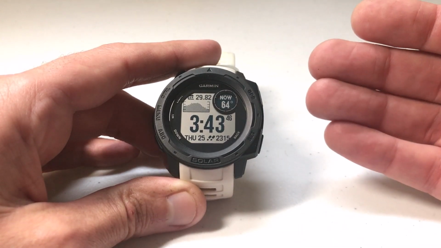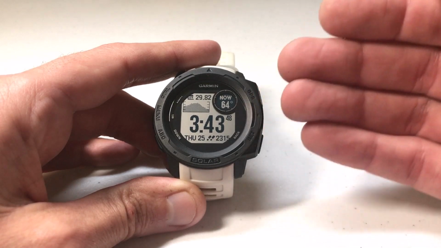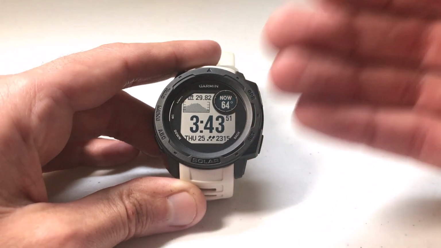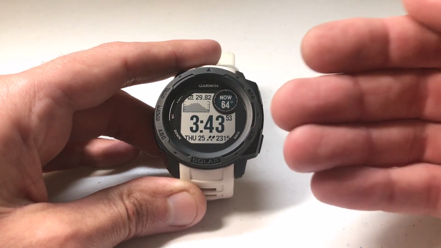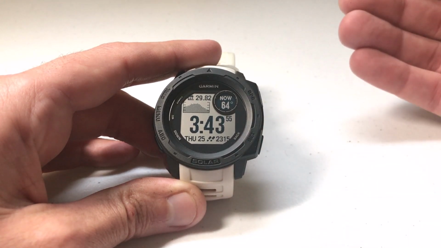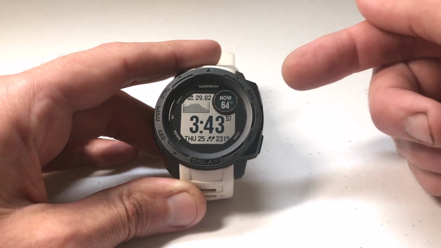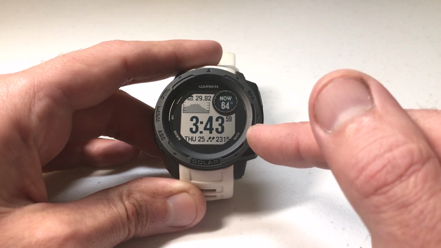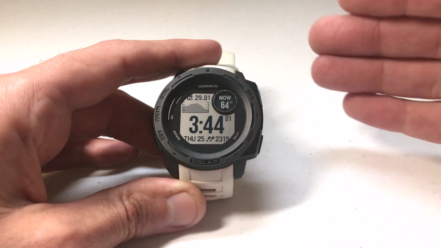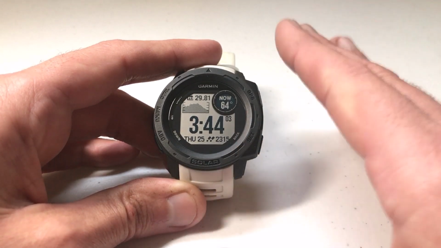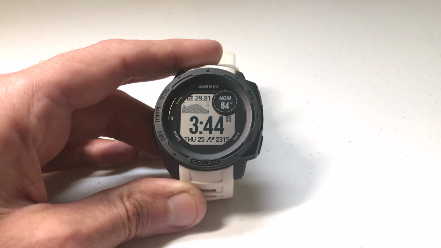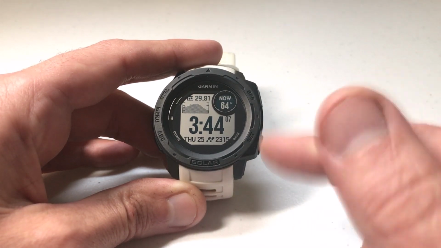A notification is something that the watch will let you know, but it comes from a third-party device. So for example, if I want to see that somebody posted on Facebook, that comes from my cell phone and is viewable on my watch as a notification. So that's the difference between notifications and alerts. In this video, we're not going to be talking about notifications. We're just going to be looking at some of the different alerts that you can get on this watch.